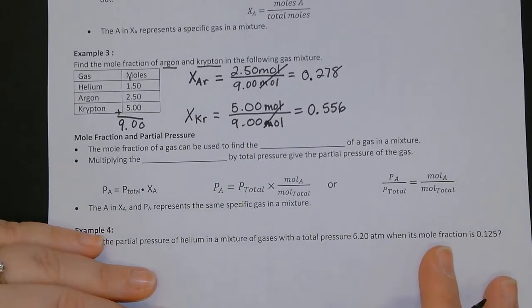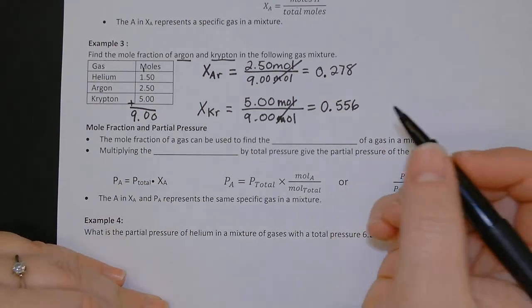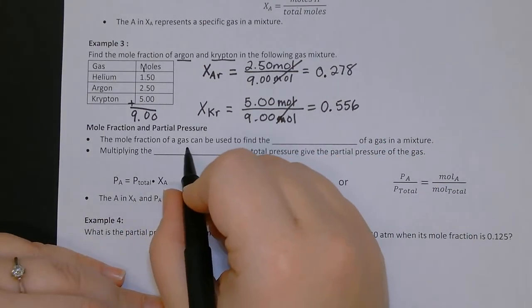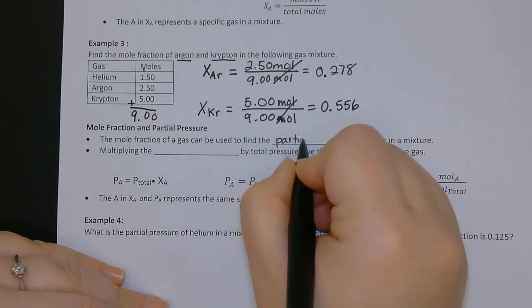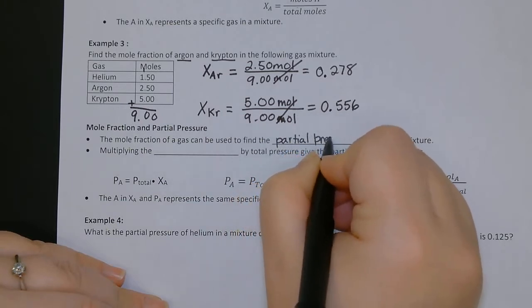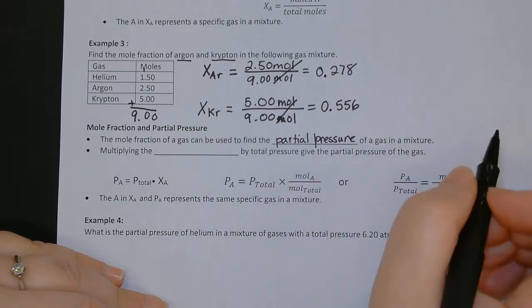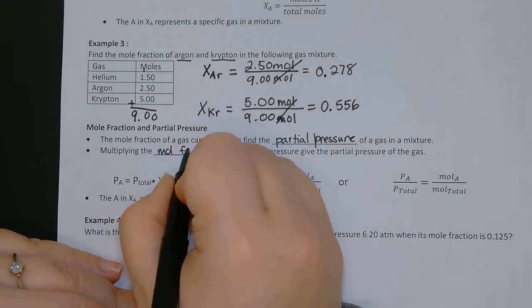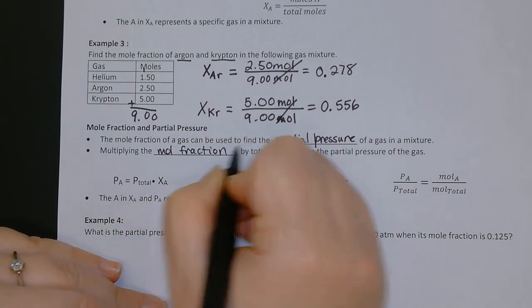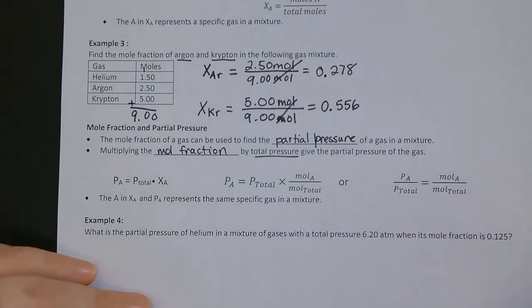The other thing we can do is relate it to pressure, and this is a very powerful equation that we can use. So the mole fraction of a gas can be used to find the partial pressure of a gas in a mixture. Multiplying the mole fraction by total pressure gives the partial pressure of the gas.